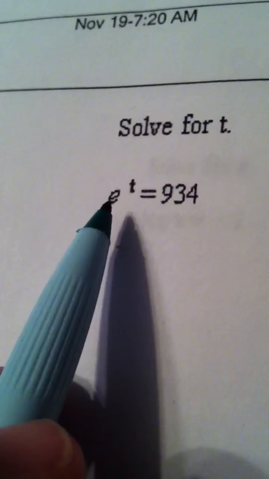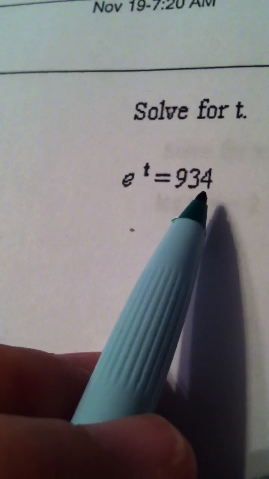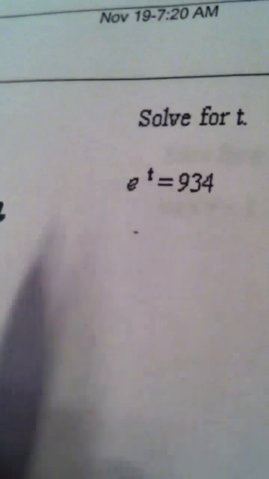Okay, now, here's an example where you can't get a common base. Okay, obviously this is Euler's number. This is 934. Good luck trying to get a common base. That's not going to happen. So let me write the problem a little bigger.